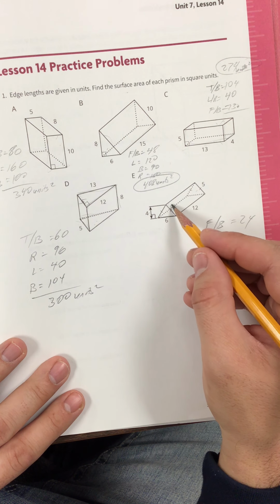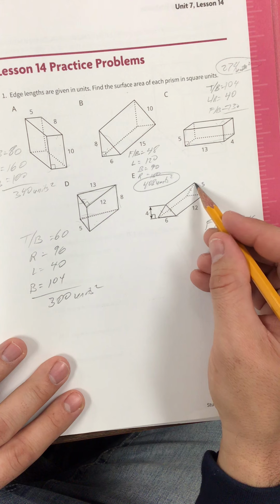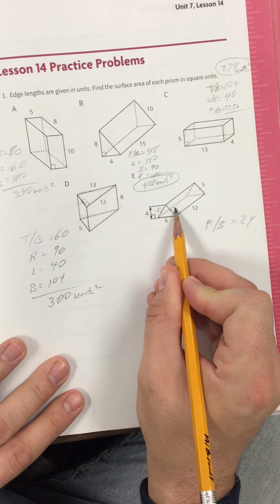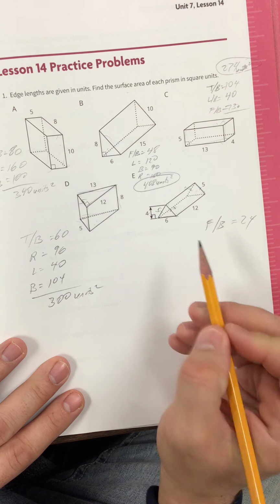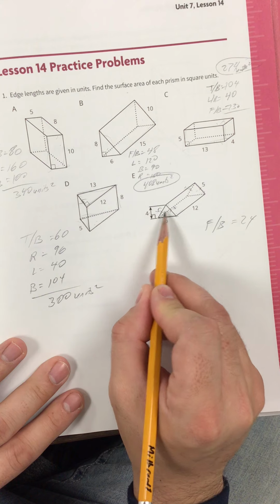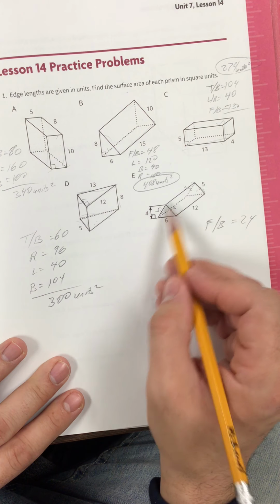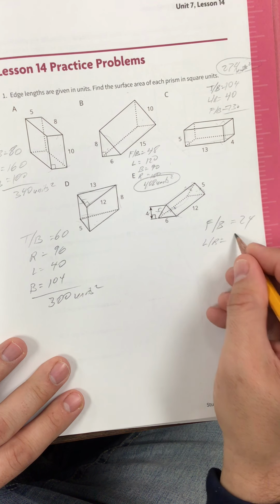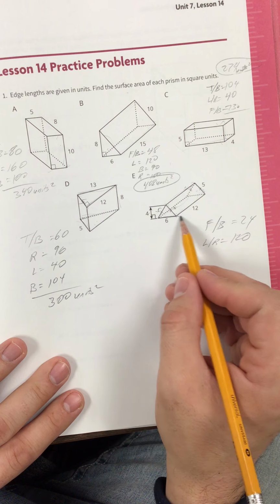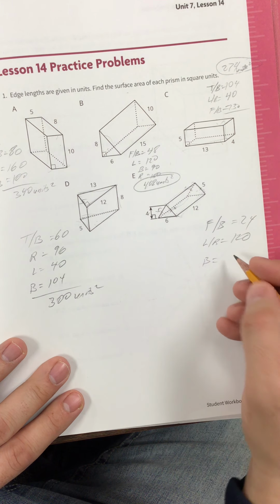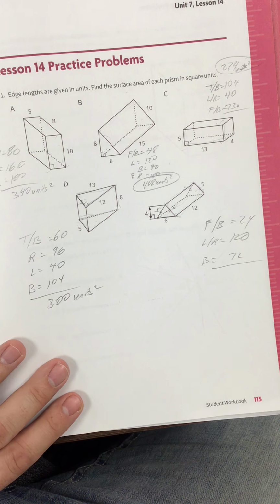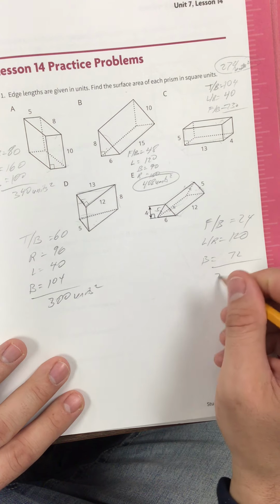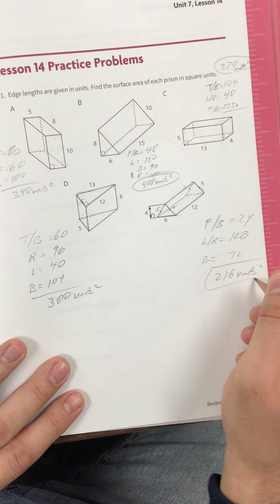We'll call this the right side. 5 by 12. And notice this little tick mark here. That means that both the sides are the same size. They're both 5. Even though it's not listed, that little tick mark tells me they're the same. So 12 times 5. This one is 12 times 5, so 60 and 60. 120. And then I have the bottom left, 12 by 6, 72. So 24 plus 120 plus 72, 216 square units.